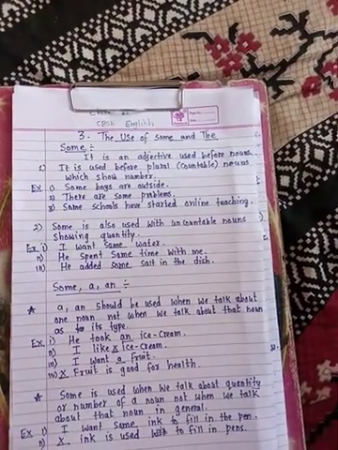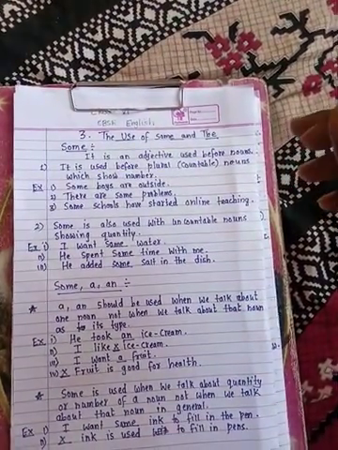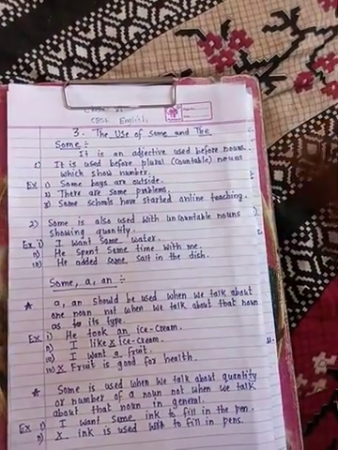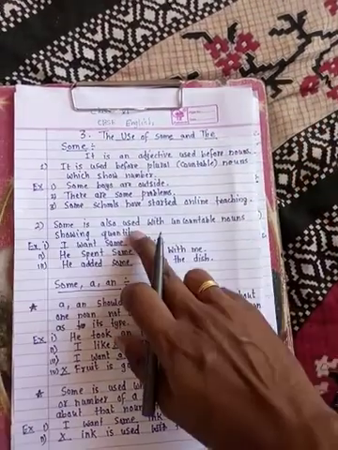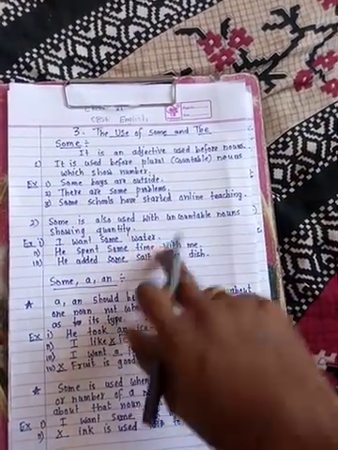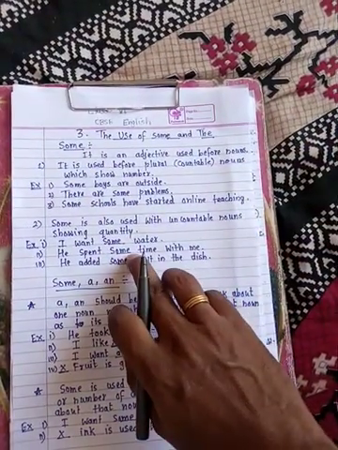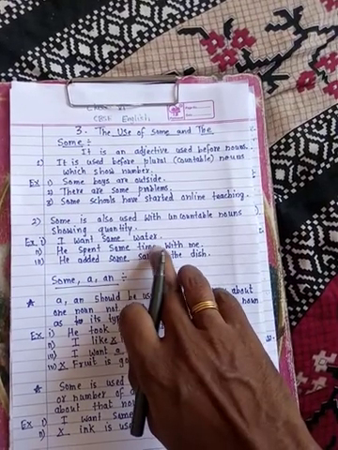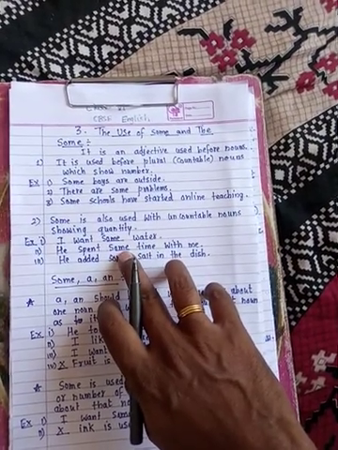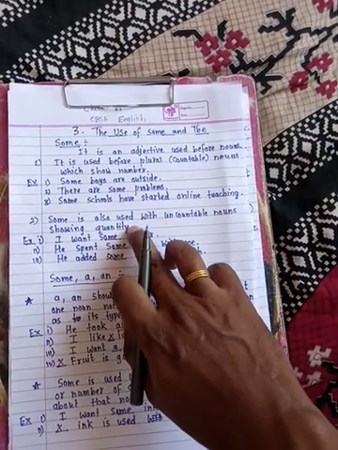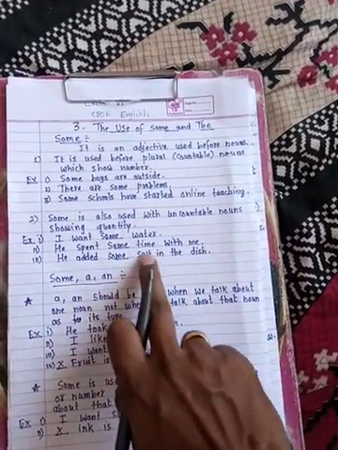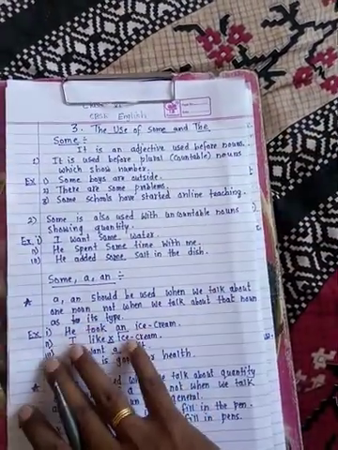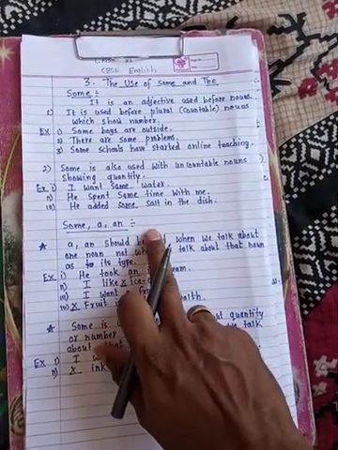Some other nouns, for example, sugar, we cannot count in number, but we can count in kilograms. Oil, we cannot count in number, but we can count in terms of liters. Or milk, 1 liter milk, 2 liter milk, but we cannot count in number. So whenever we speak of such nouns, we should use some before those nouns, but they must show quantity. See, he added some salt in the dish. Quantity, some salt.